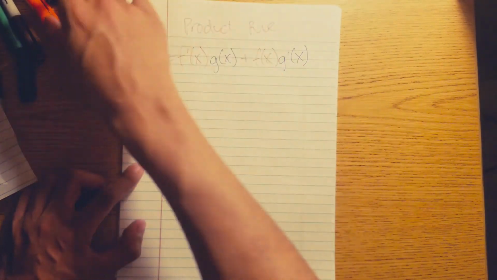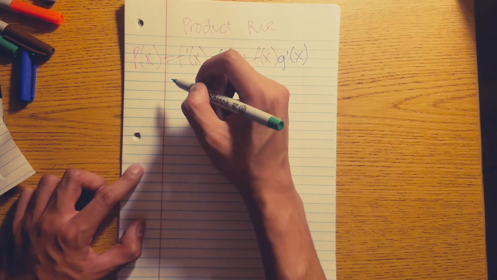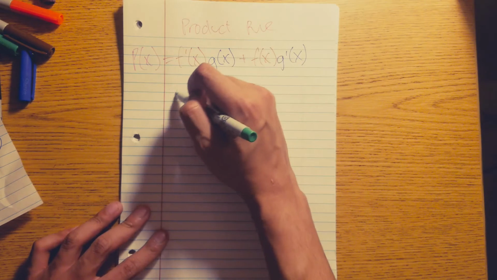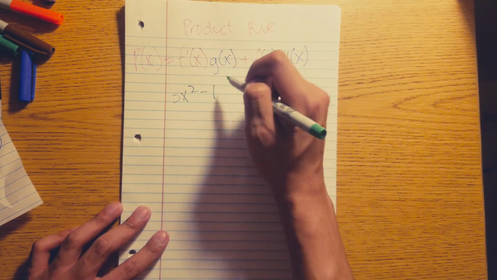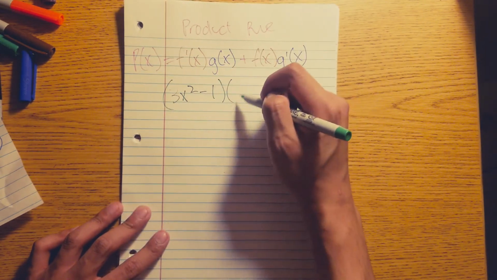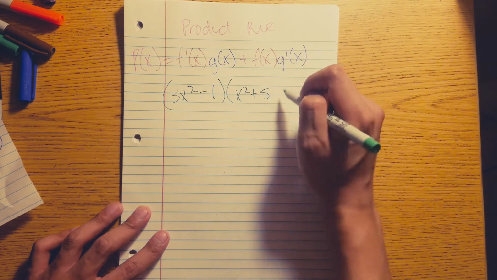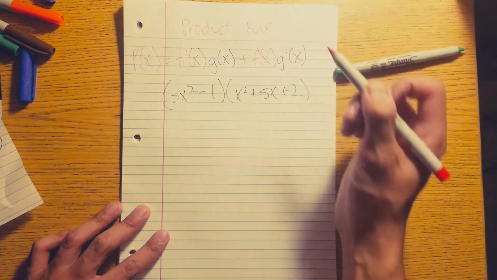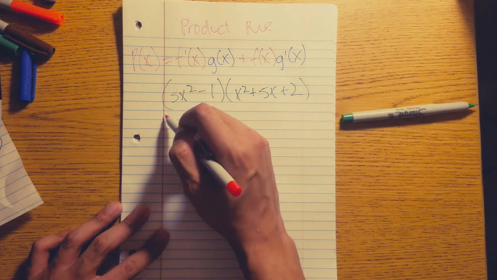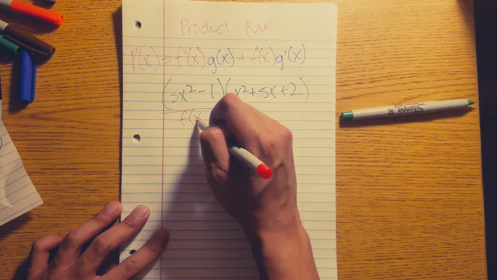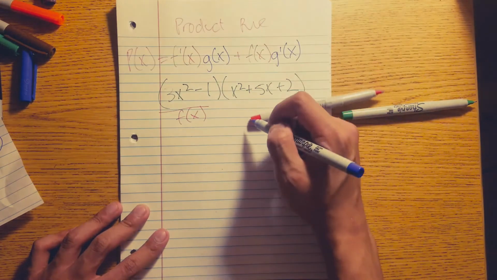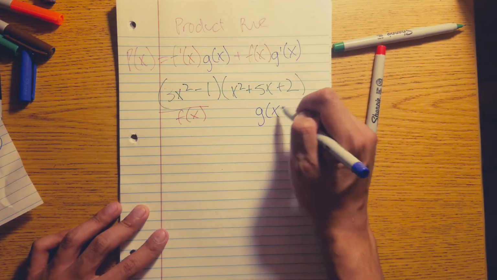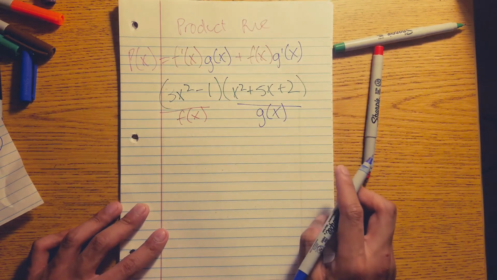So when you're given an equation to solve, such as 3x squared minus 1 times x squared plus 5x plus 2, you'll just have to choose which one's going to be f of x and which one's g of x. So if we choose this one as f of x and this one is g of x, all we need to do is find the derivatives for both.